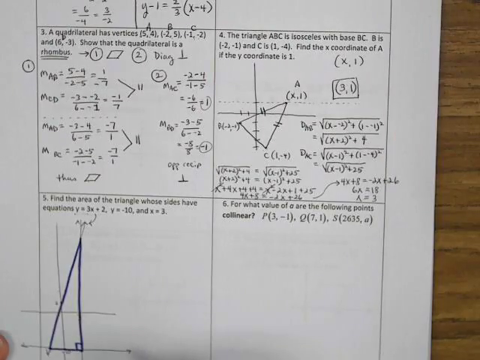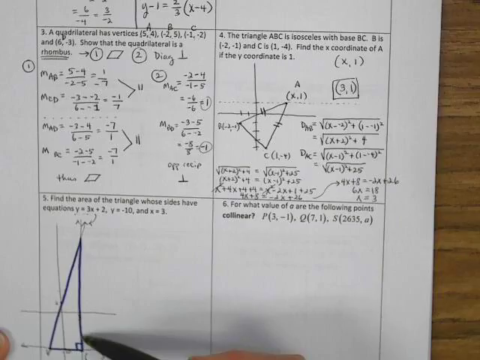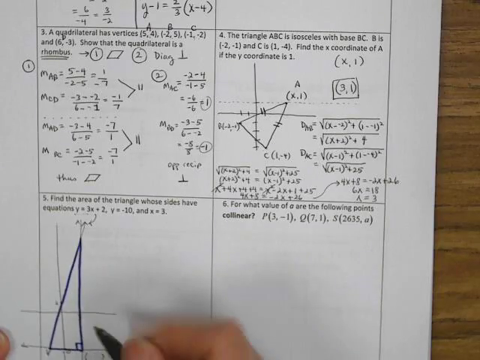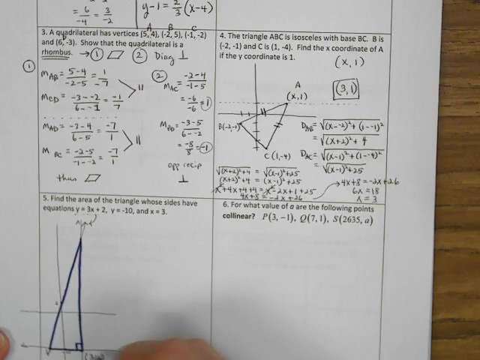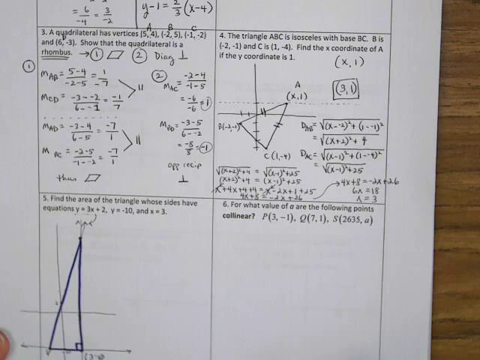But I can see right here, this point pretty easily because I went 3 to the right to get to this vertical line and I went 10 down to get to this horizontal line. So that one I can do pretty easily. That's positive 3, negative 10. These other points here are going to be a little bit more work.